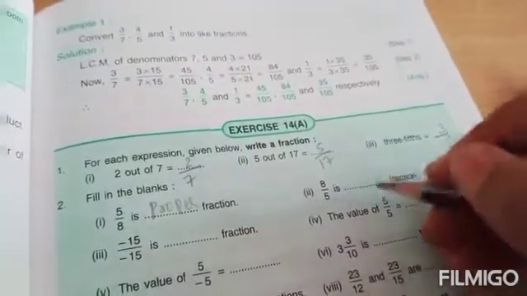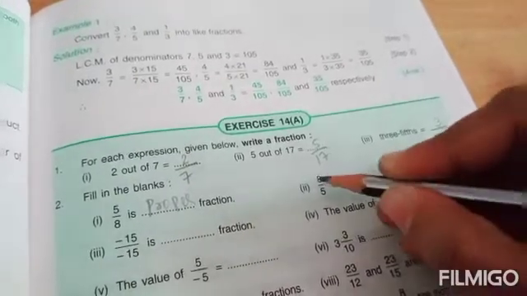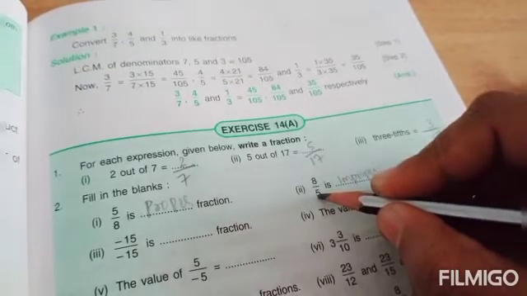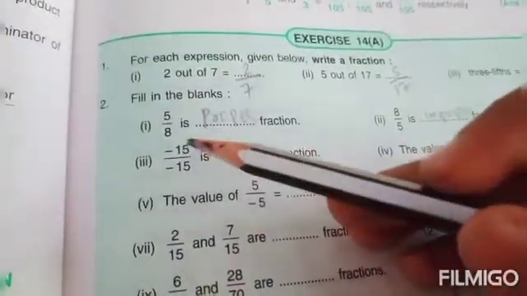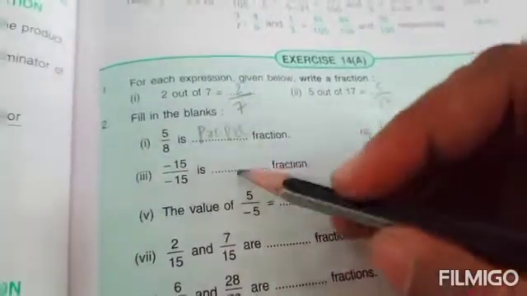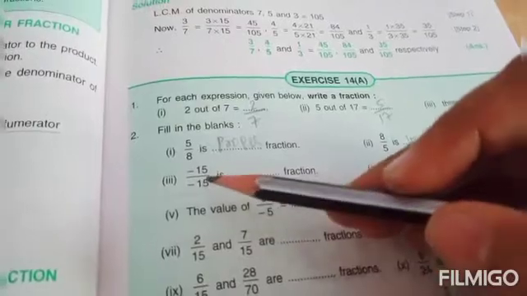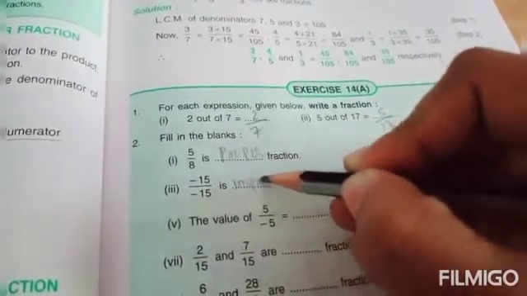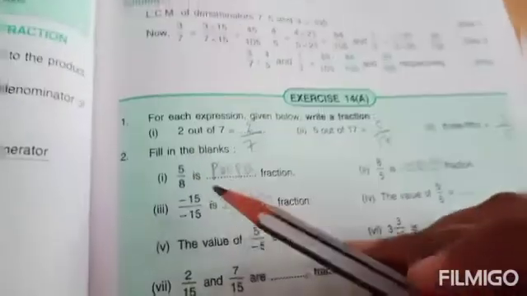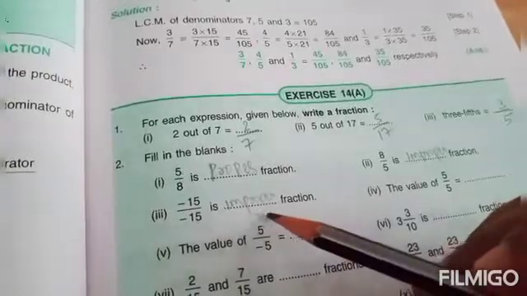8 by 5 is improper fraction. Numerator is greater than denominator. So this is improper fraction. Minus 15 by minus 15 is dash fraction. So here numerator is equal to denominator. So this is improper fraction. If numerator is greater than or equal to denominator means that is an improper fraction.